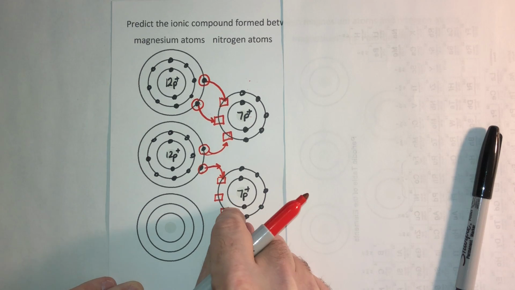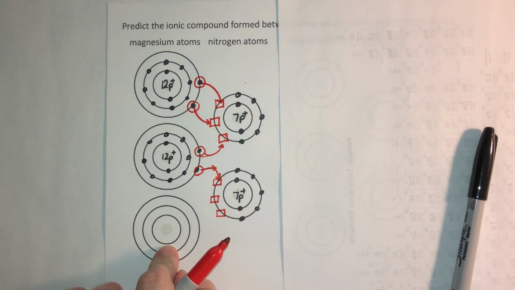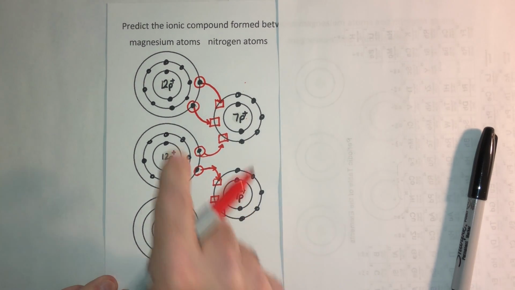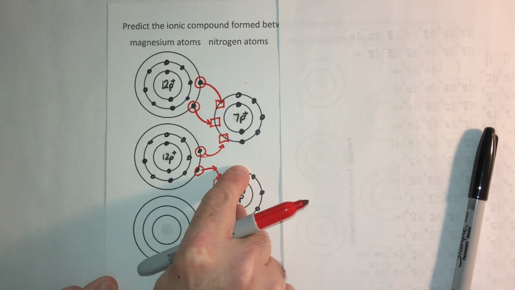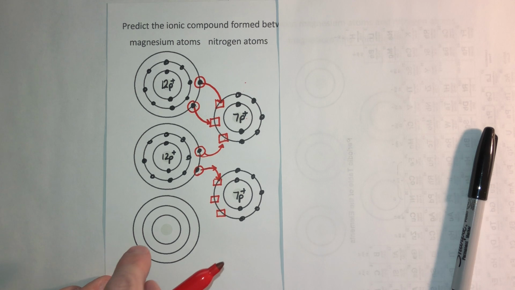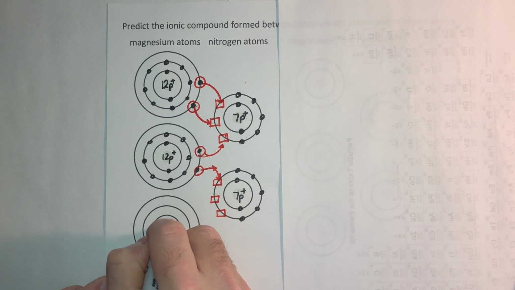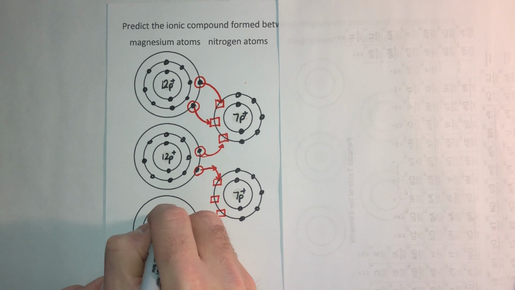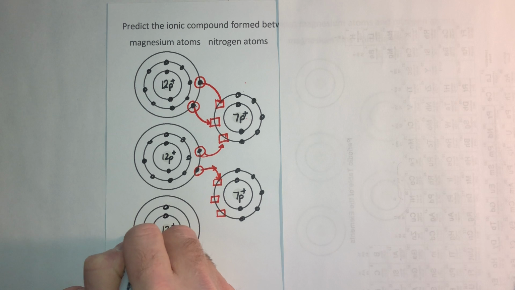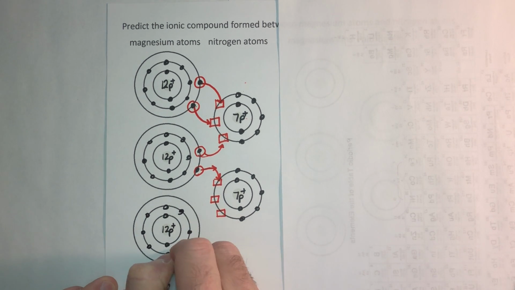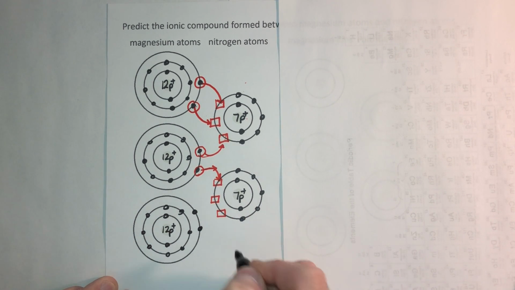So if you still need more electrons, that means you need more atoms that give electrons away. If the first magnesium gave away electrons and the second magnesium gave away electrons, then you're going to need a third magnesium to give away electrons. So let's draw a third one. 12 protons, 2 electrons in the first ring, 8 electrons in the second ring, and 2 valence electrons in the third ring.